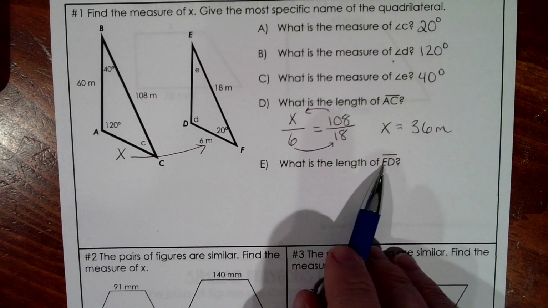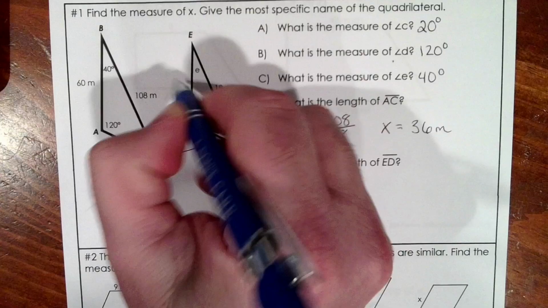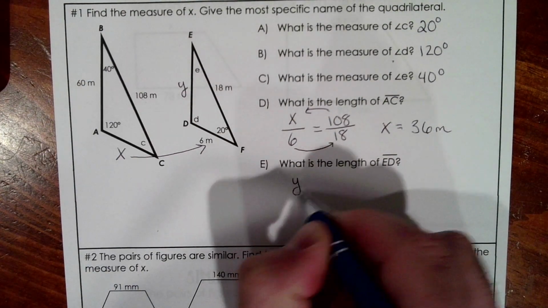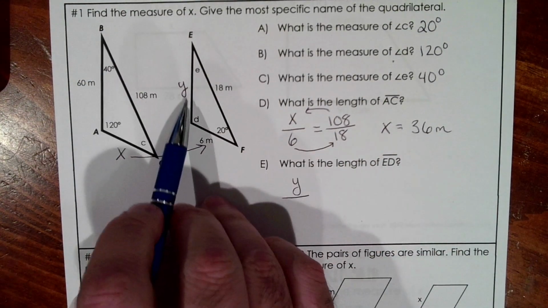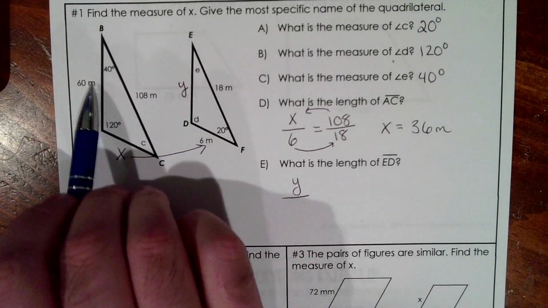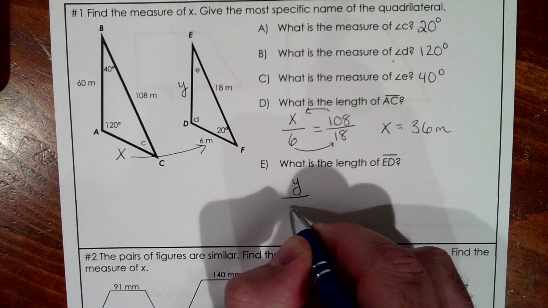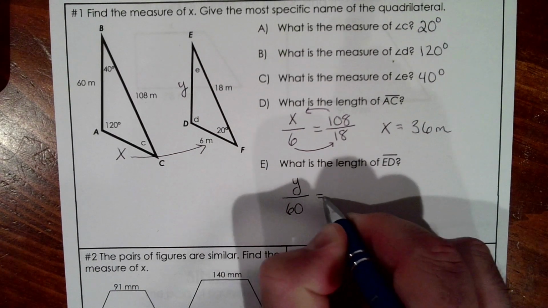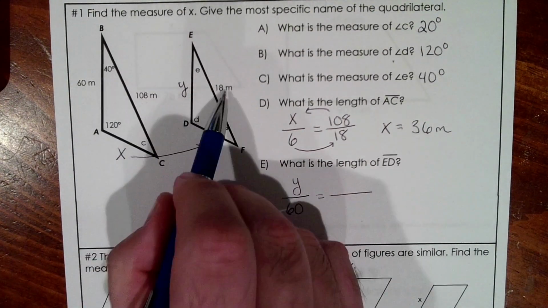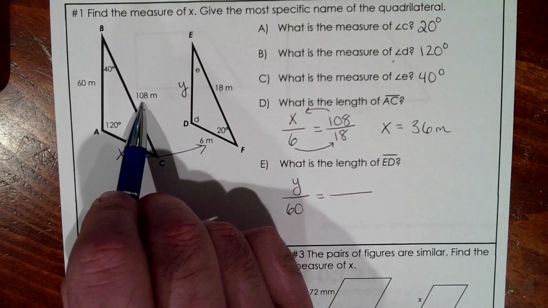Next we're going to find the measurement of ED. I'm going to call that y. This side corresponds with this side, so I'm going to write y over 60. Then I'm going to use the two sides that I know, so I know 18 and 108.